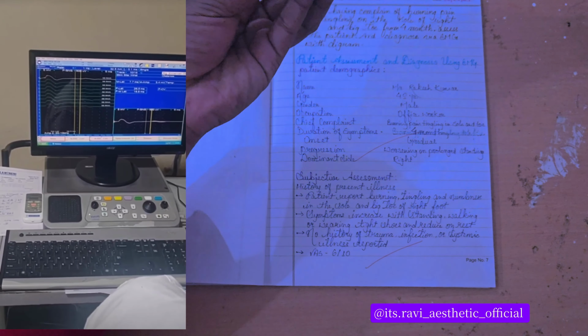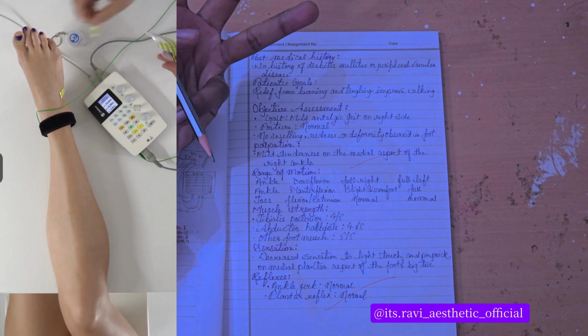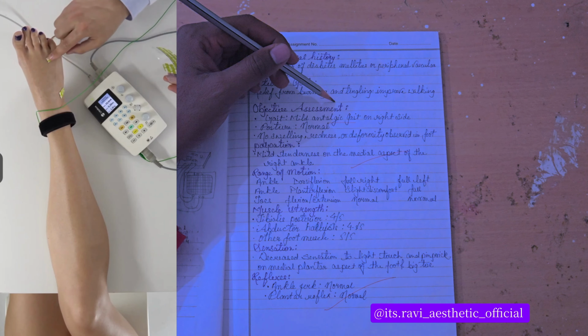So patient goal: what is the goal of the patient? First, relieve the burning pain and tingling while walking. So first, the patient has burning pain. So the physiotherapist's goal is first to reduce the pain, reduce the tingling, and secondly improve the walking. So what is the objective assessment?